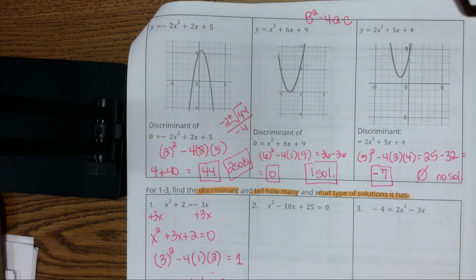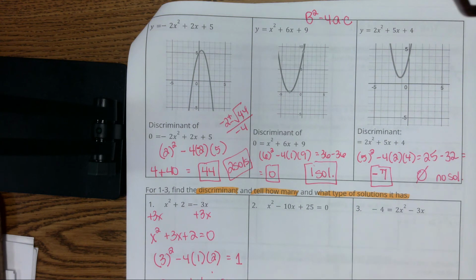Is this making sense? Let's try, would you try number 3? These are easy. I don't have a calculator.